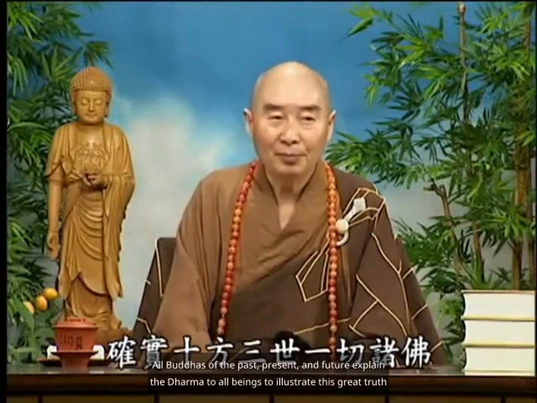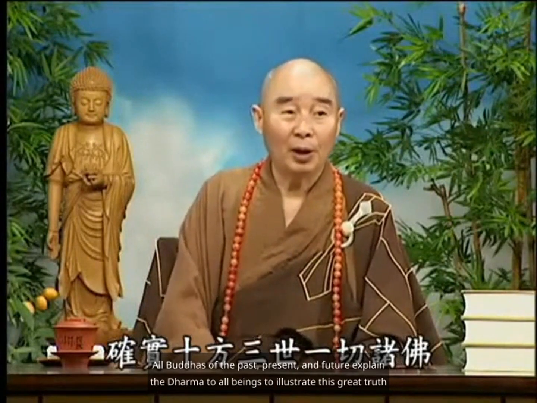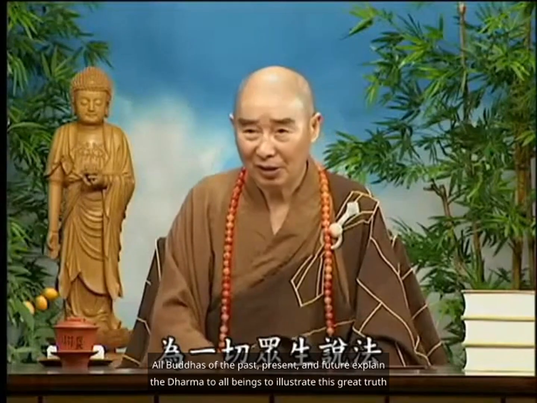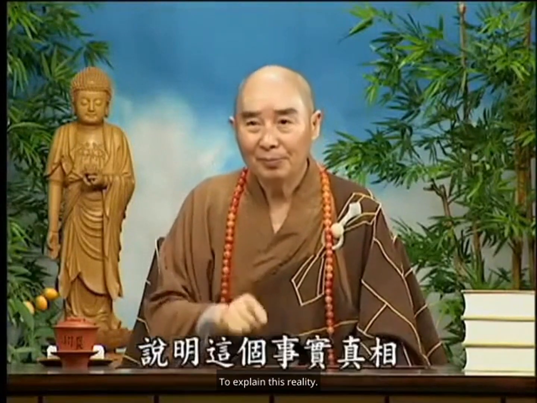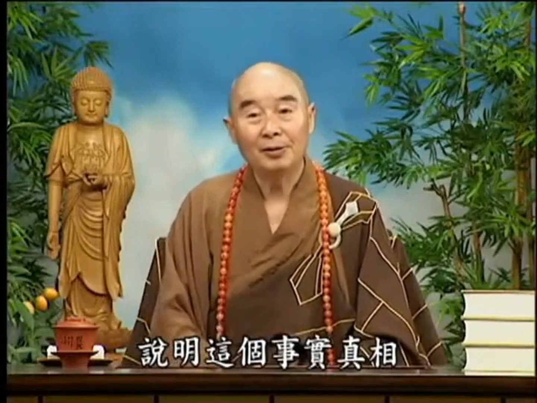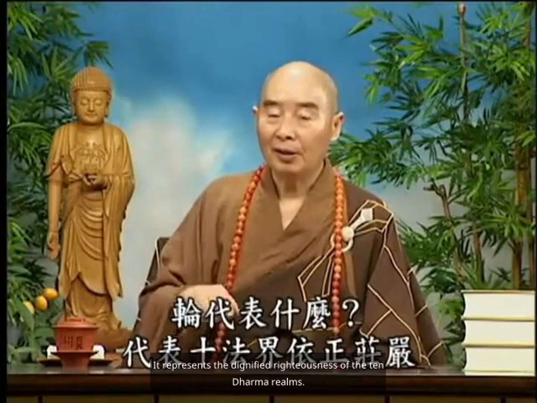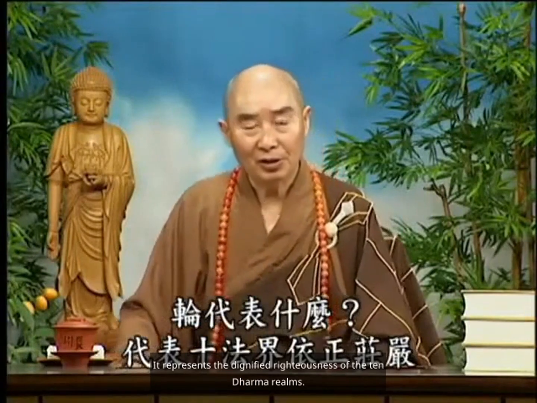Indeed, all Buddhas of the past, present, and future explain the Dharma to all beings to illustrate this great truth, to explain this reality. What does that represent? It represents the dignified righteousness of the 10 Dharma realms.